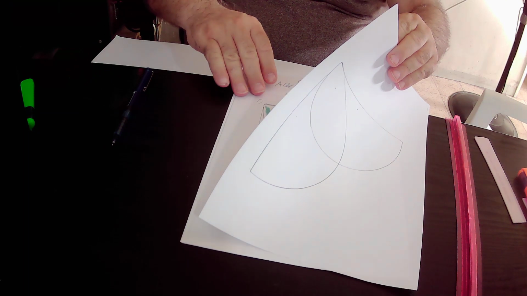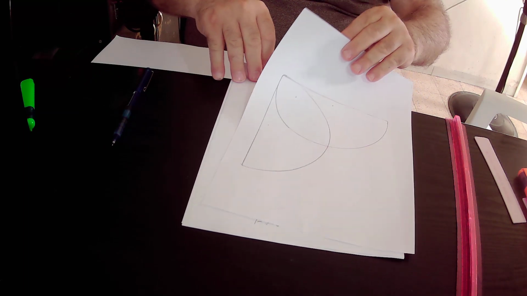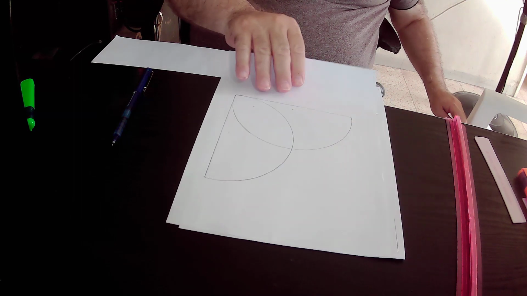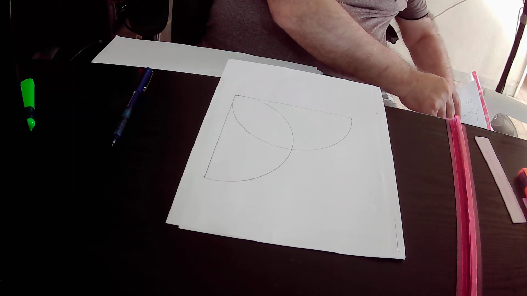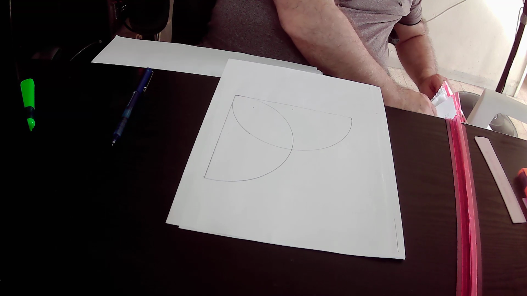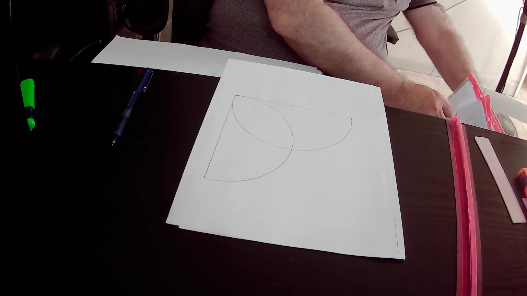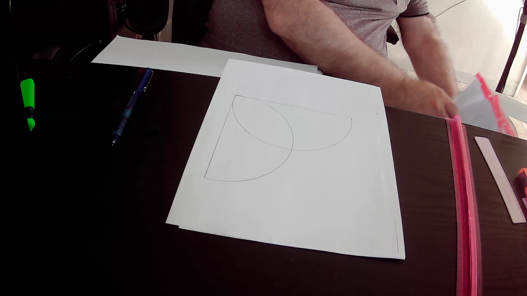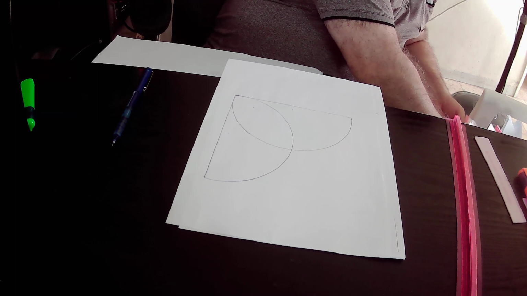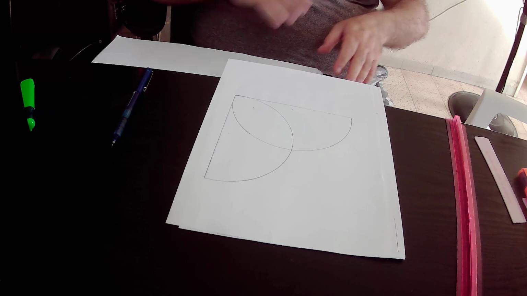The first concept is the area of a sector. Now, what is the area of a sector?